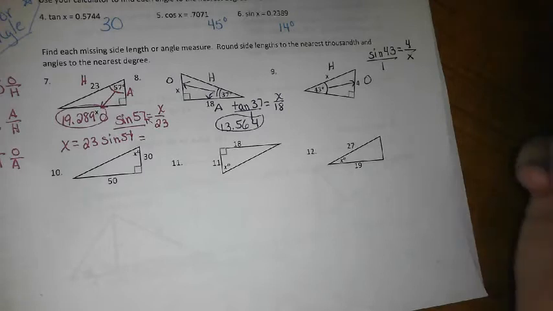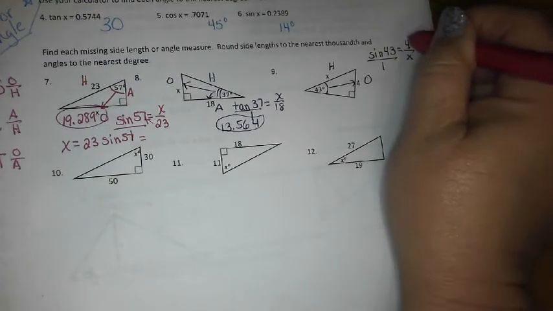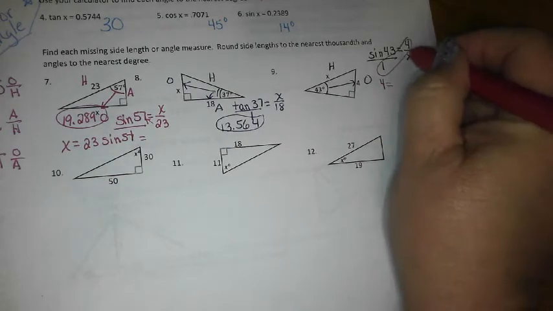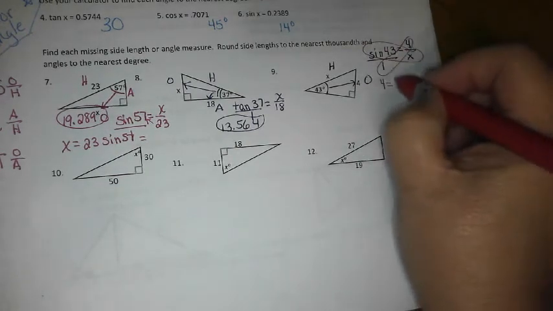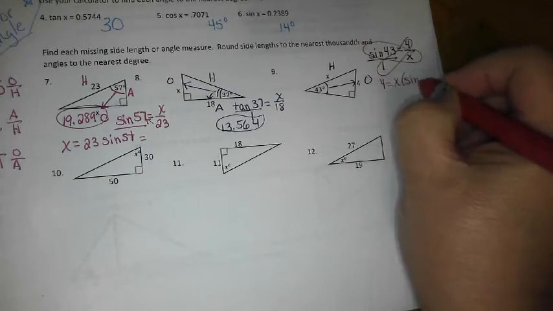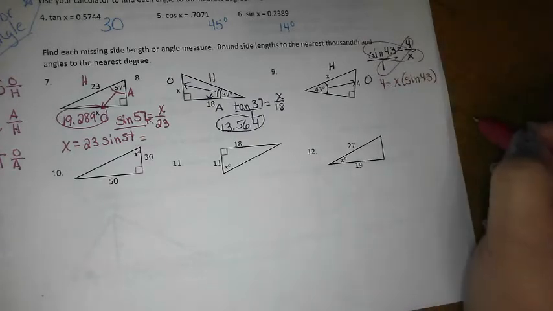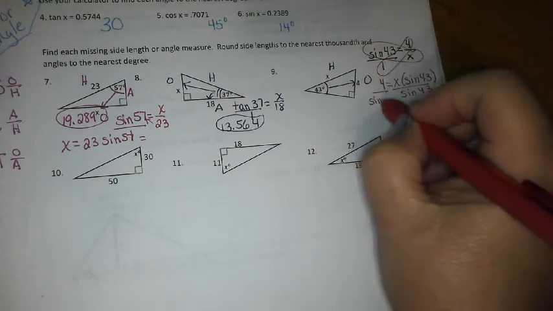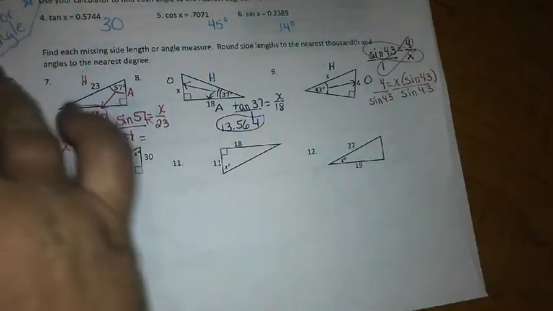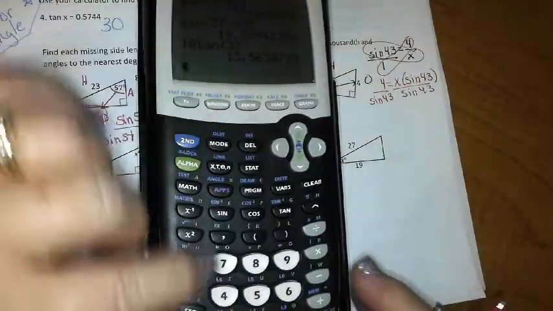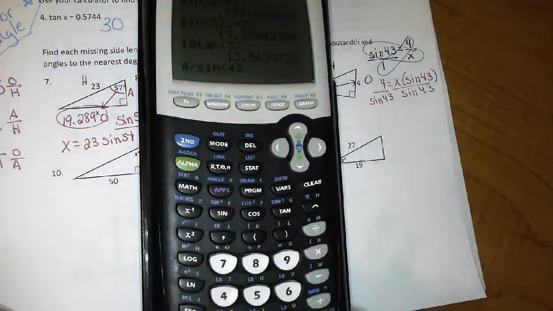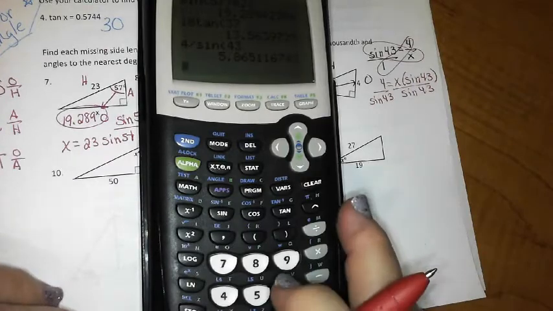Because when I have a variable on the denominator, now I can cross multiply. 4 times 1 is 4. x times sine 43. And then to solve for x, I divide both sides by sine 43. And I'll type that into my calculator. 4 divided by sine 43. 5.865.